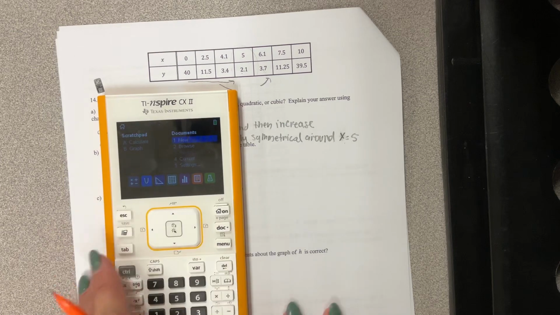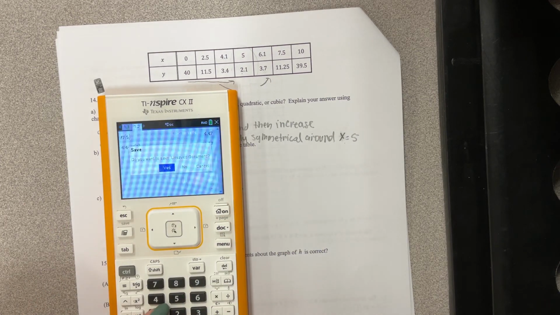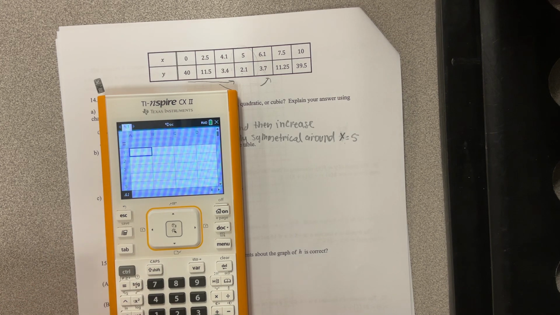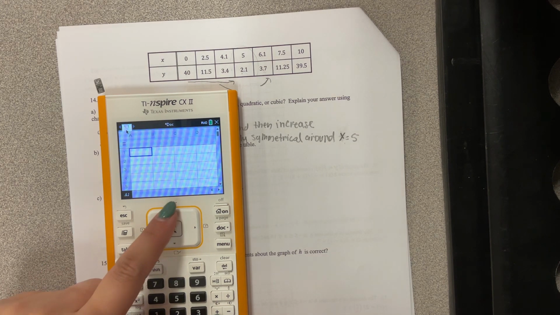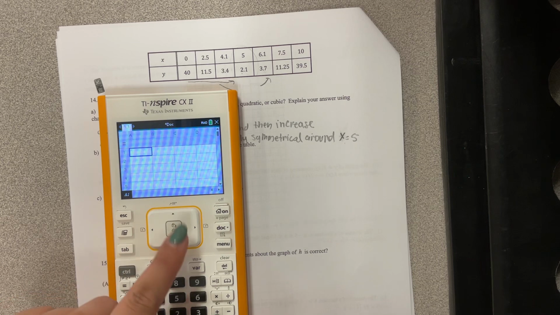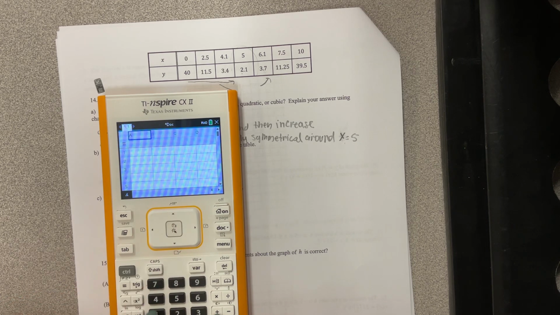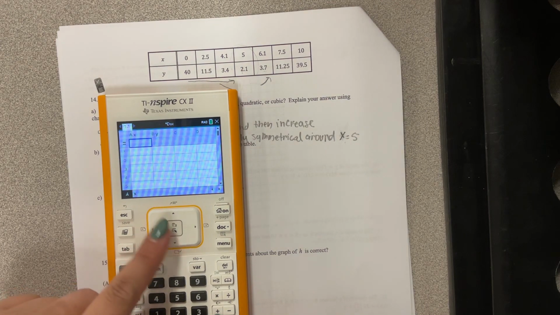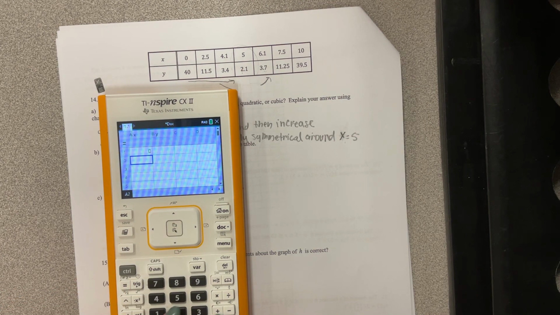So that's where we go to our calculator. We're gonna go to number 1, a new document. No, we don't wanna save. Number 4, to add a list in spreadsheet. Next to A, we're gonna type in X. And next to B, we're gonna type in Y. Then we're gonna go ahead and enter our data.